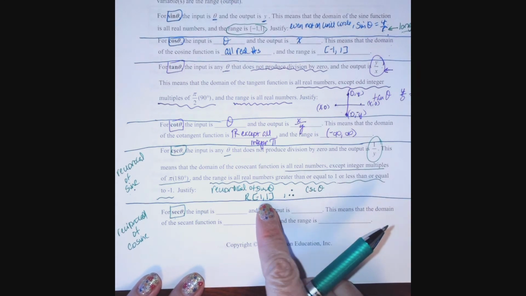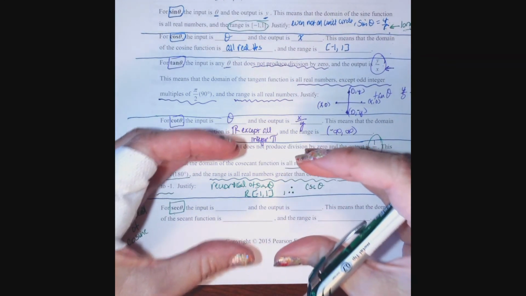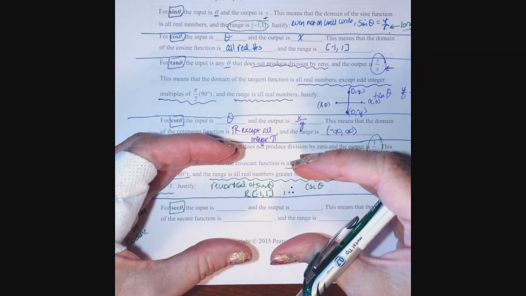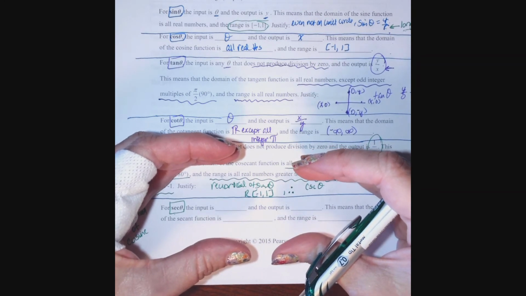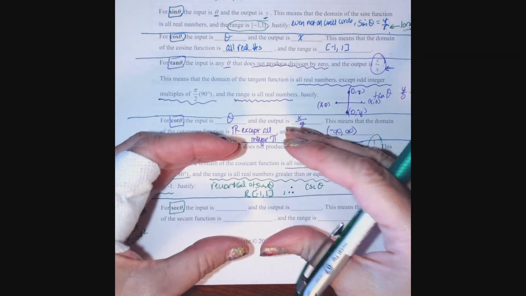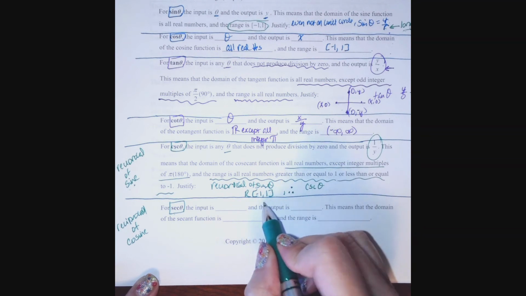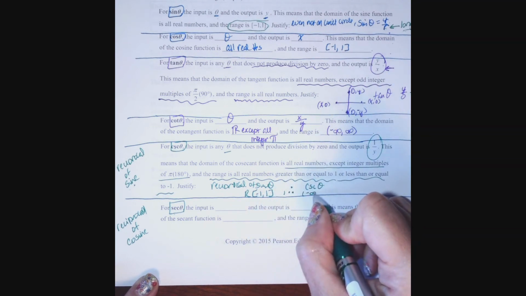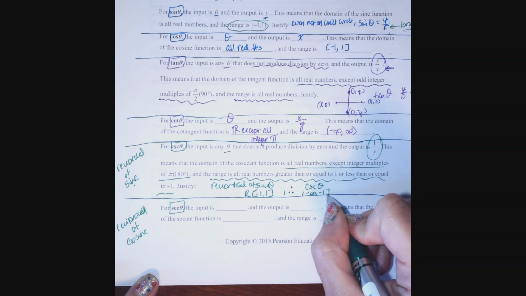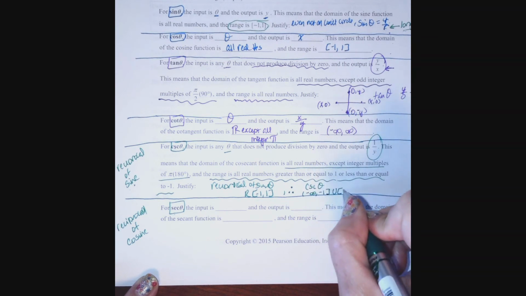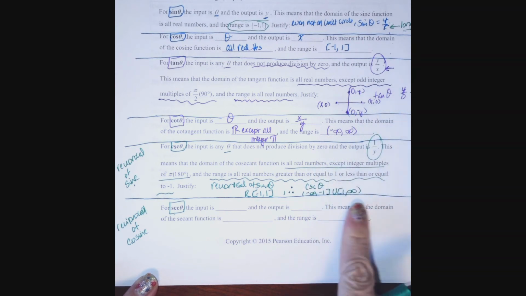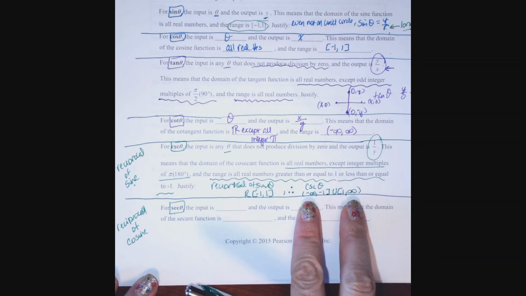So when I flip that, I am including what's in between from -1 to 1. But when I flip from sine to cosecant, I take the reciprocal, that range flips and goes outward. So instead of everything in between here, it's going to be everything else. -infinity up to -1, or +1 to +infinity. So here I have the middle. When I take the reciprocal, I have the ends.